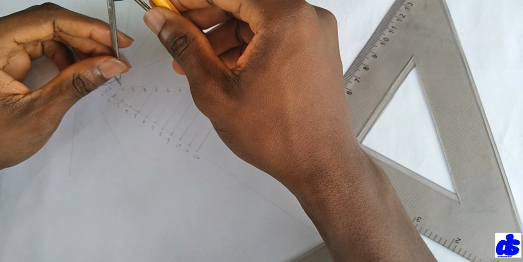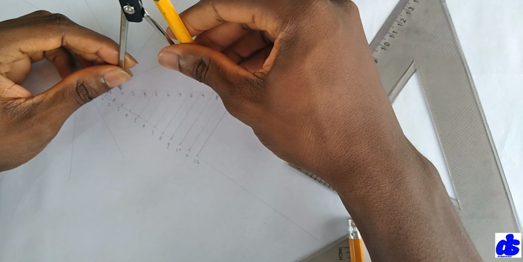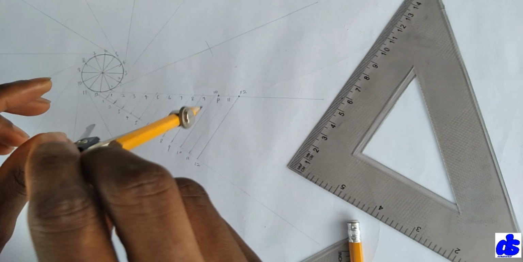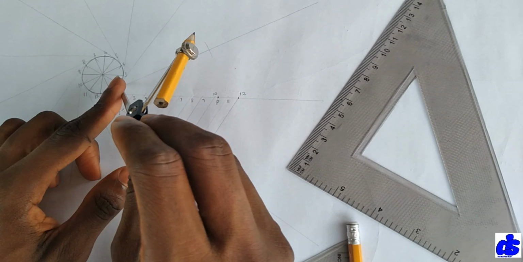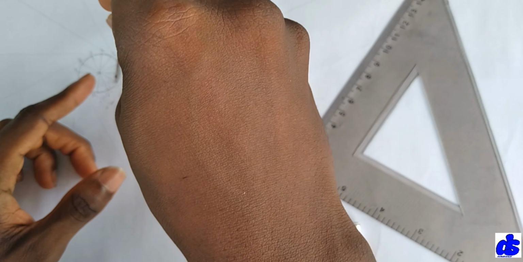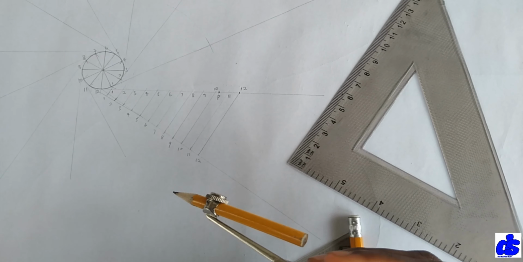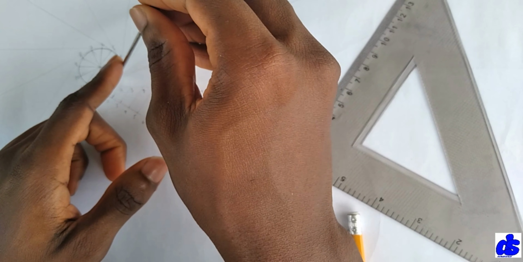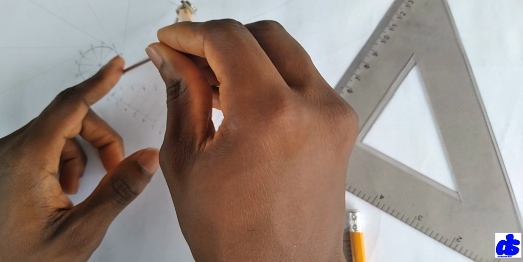Then I'll stand at 2, open to P, stand at 2, and describe an arc. Where the arc is visible.